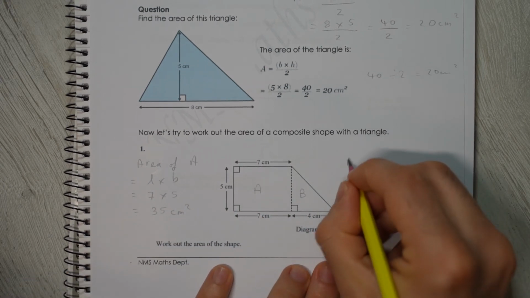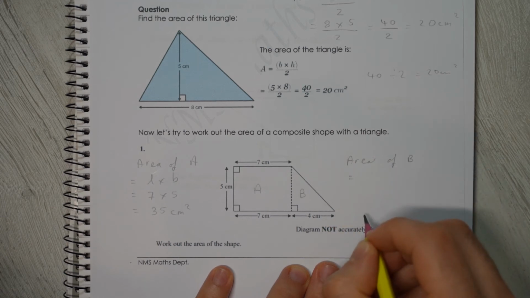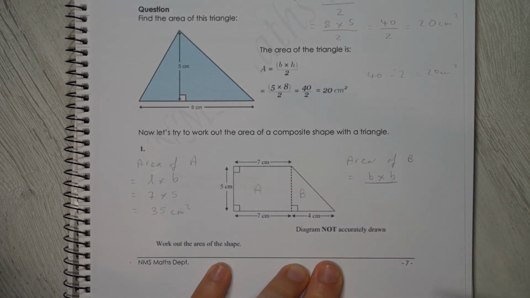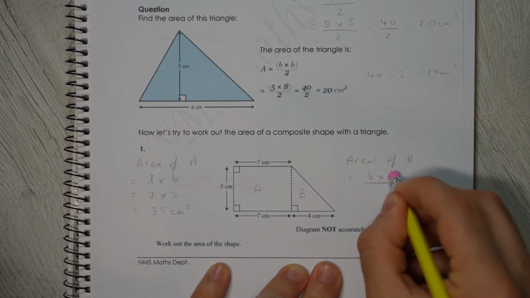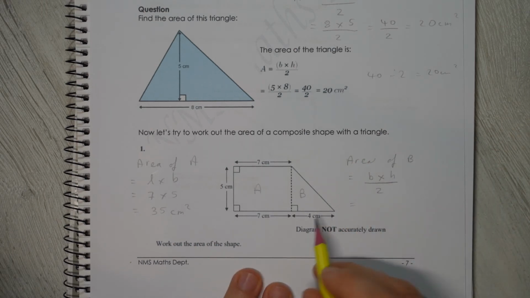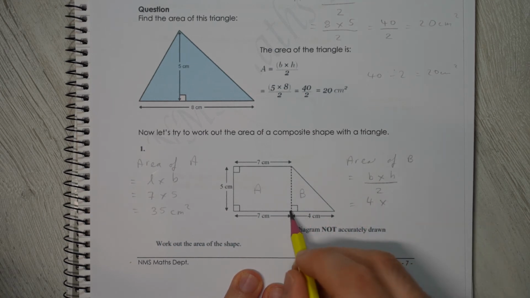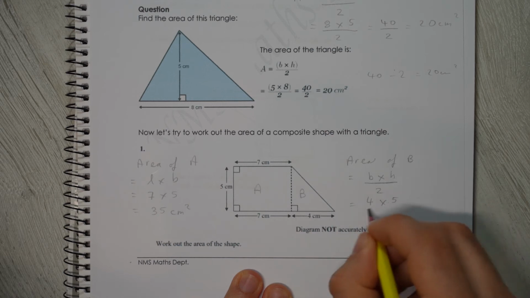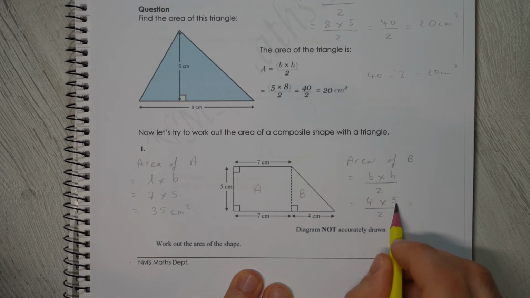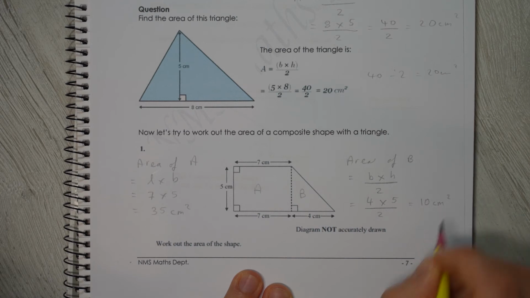Now we have to find the area of the triangle, so area of B, which is equal to base times height, division by 2. So the base is 4 times the height is 5, division by 2. So we have 4 times 5, which is equal to 20. 20 division by 2 is equal to 10 centimeters squared.